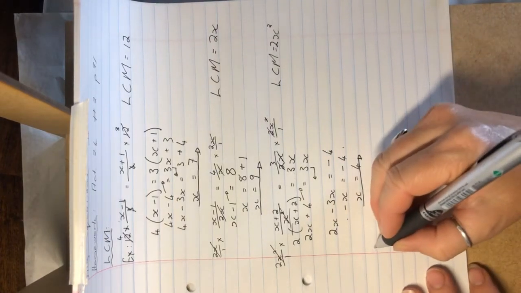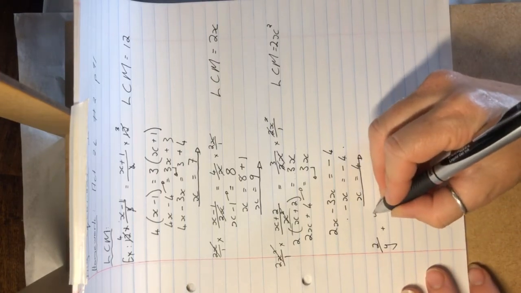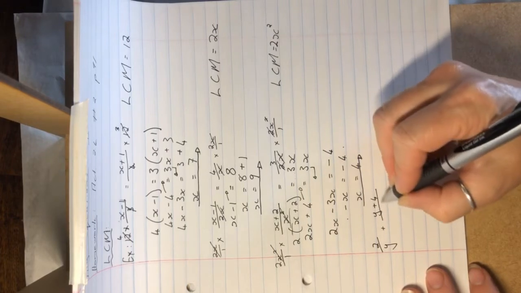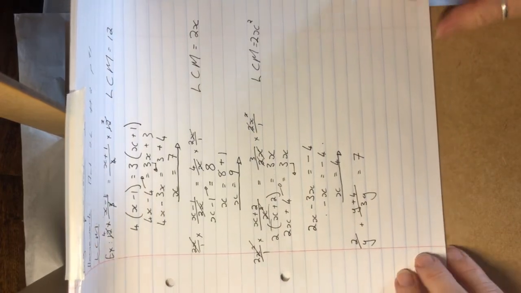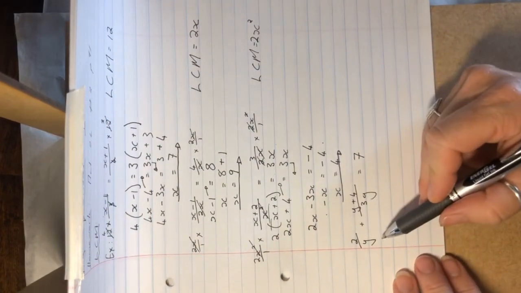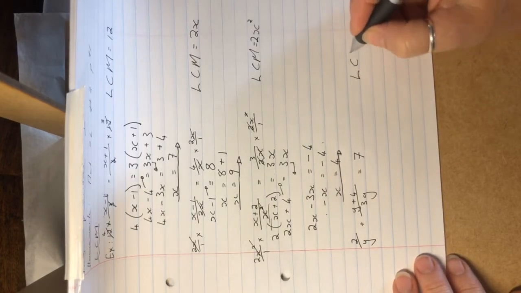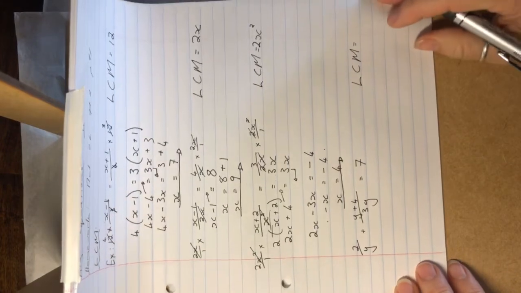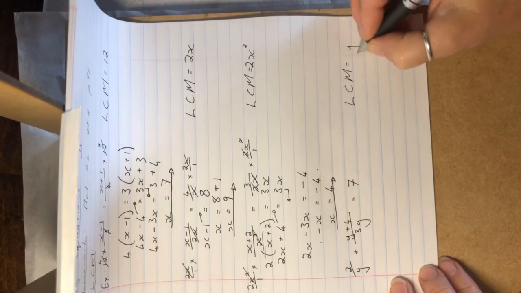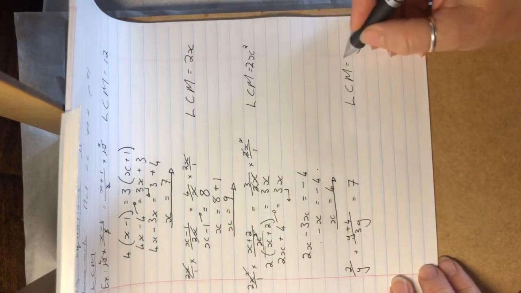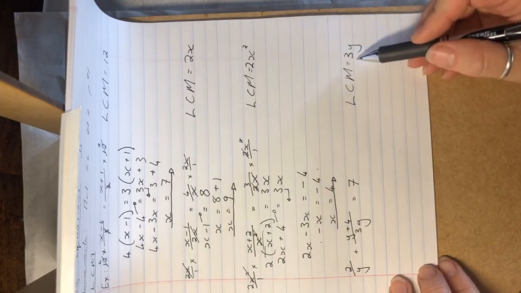Now the next one, the last example I'm going to do. If I'm working too fast, luckily you can pause the video. In this case, I've got two terms on the left hand side and only one on the right hand side. My LCM determination is going to stay the same as the previous ones. I write my first one down. What do I have? Short, with the next denominator being only a 3, so my LCM is 3y.